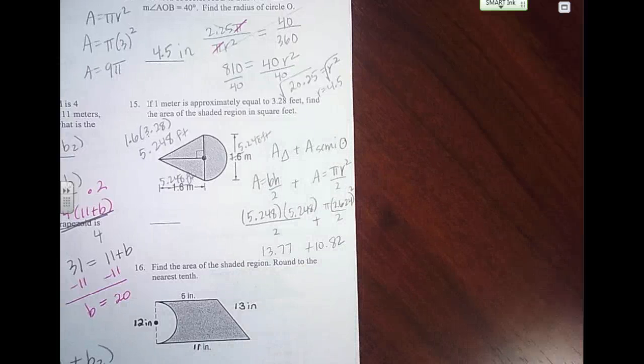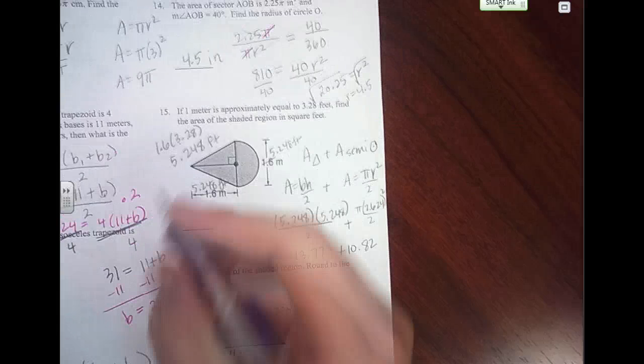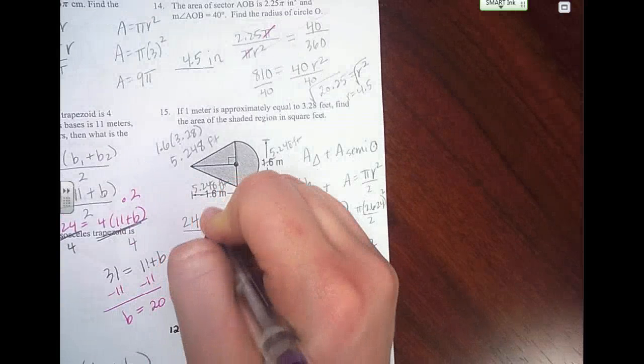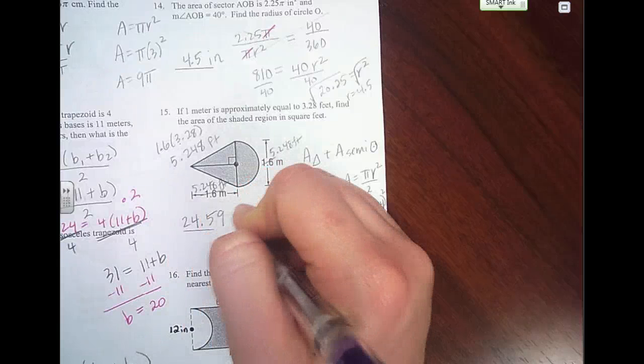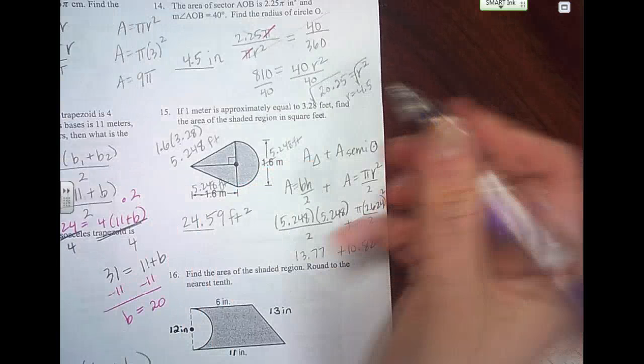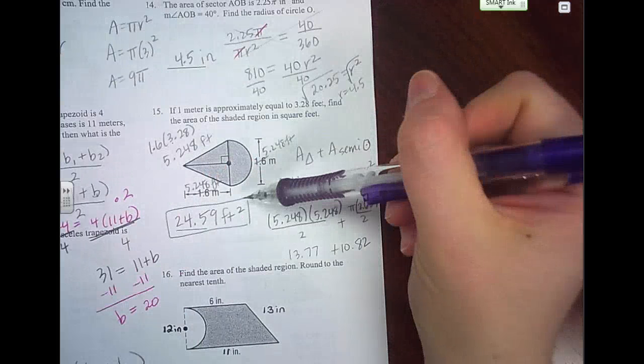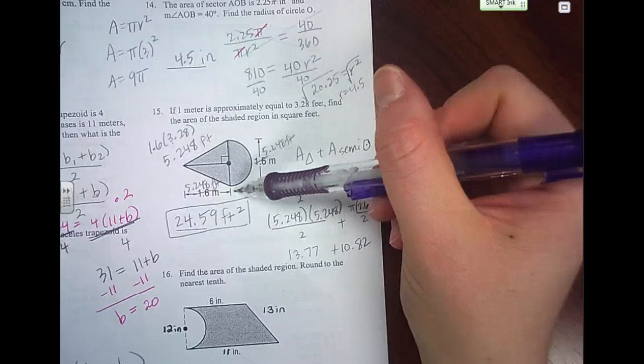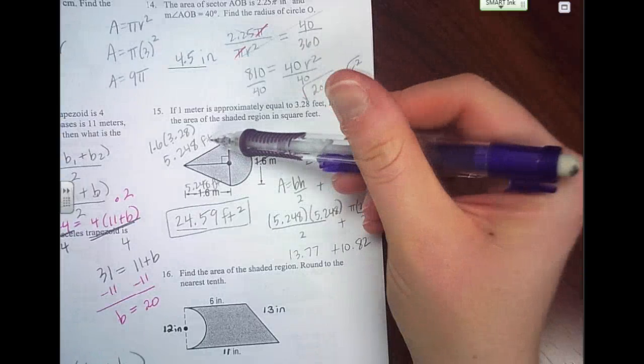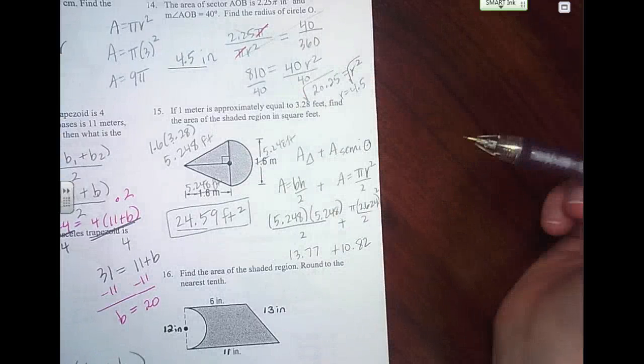So if I add that with 13.77, I get the area is 24.59 feet squared. So you know how to do composite figures, but on this one they wanted you to convert it first to feet, which is the easiest way, and then find your composite figures.